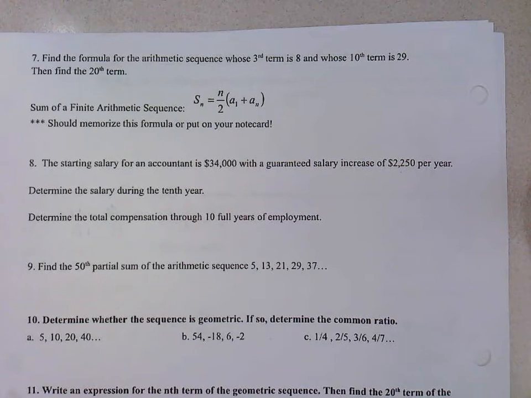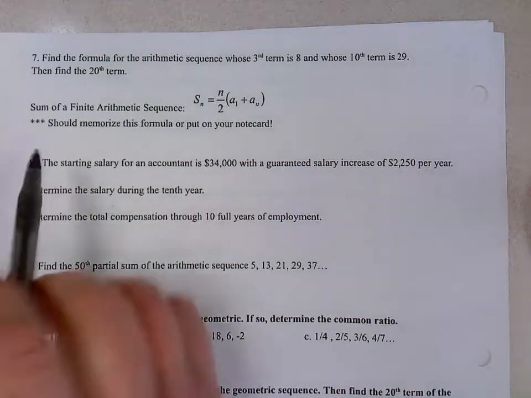Number 7, you are going to do the same way as number 6, so you can do number 7. At the end, they want you to use the formula to find the 20th term.